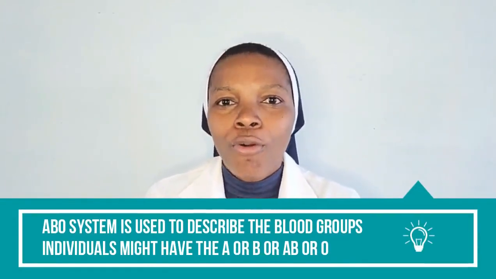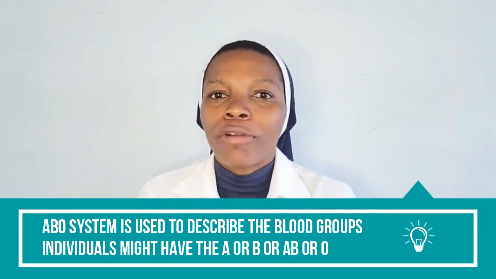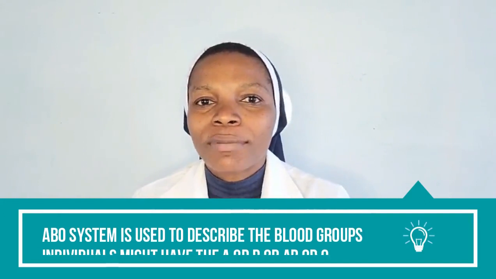In describing the different blood types, we shall be using the ABO system. ABO simply means A, B, O, and we use it to describe the different blood types. We already know that we have different blood types, but the most common ones around us are that an individual might have a blood type that is either A, B, AB, or O. So that is the ABO system.